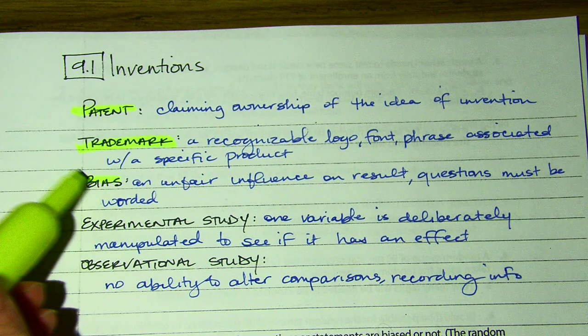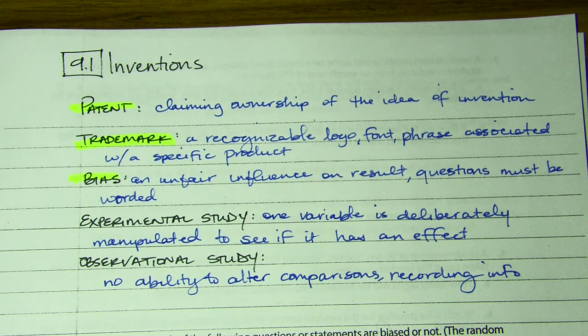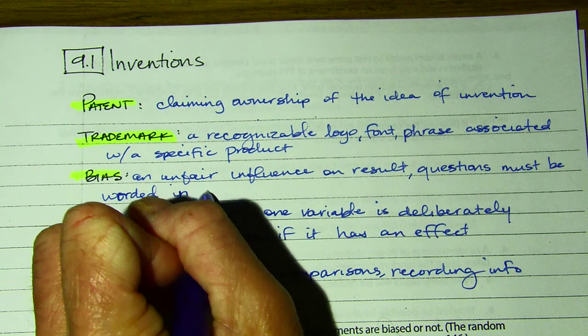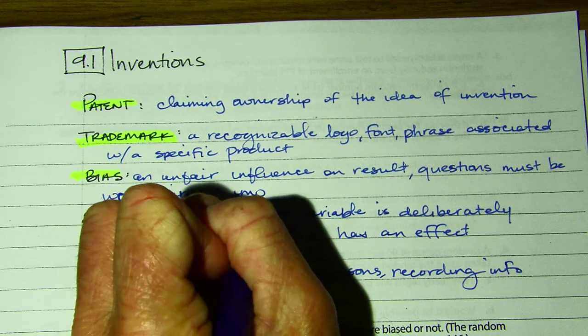Bias. How we word something is very important for surveys or for samples. And so a bias is something that has an unfair influence on the results. Questions must be worded in an impartial way.